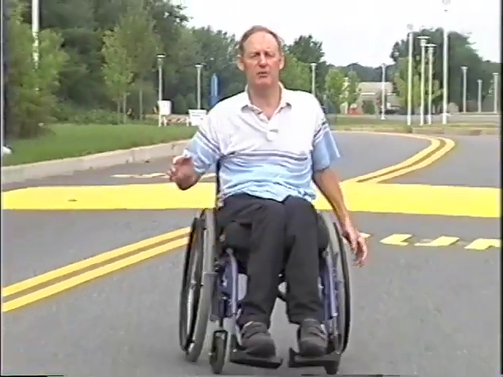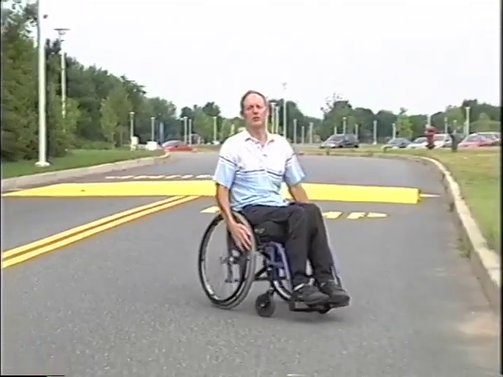When it comes time to making decisions about wheeling on uneven surfaces such as this street, you may want to think about trying to wheel on the crown of the road. If you stay here on the slanted surface, you can see that the chair is always going to be falling off to the left.